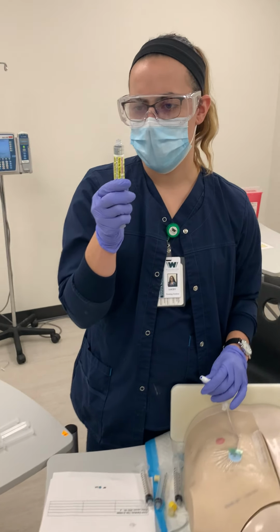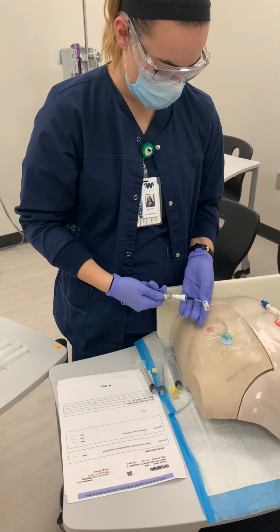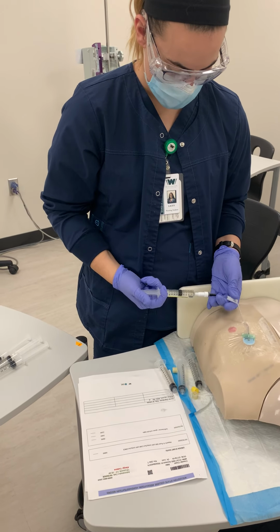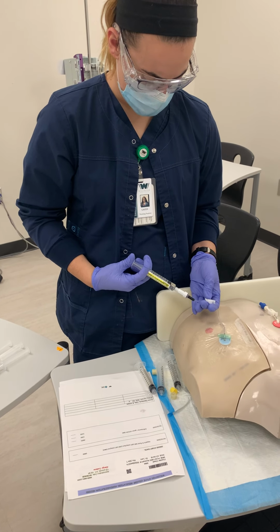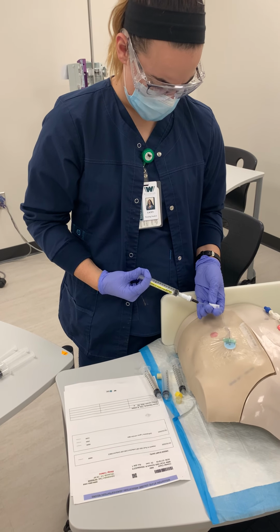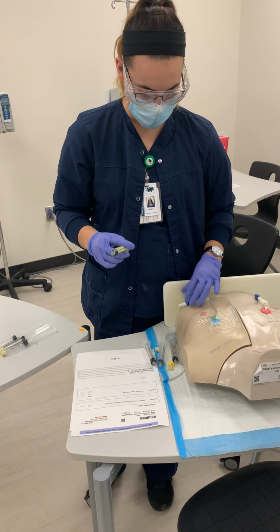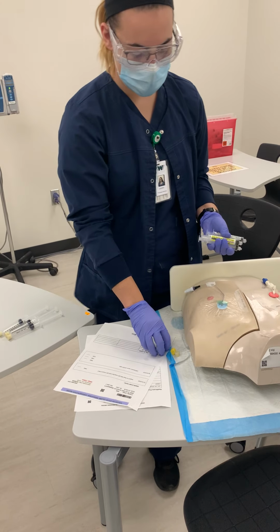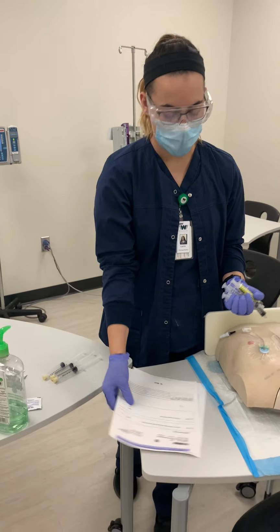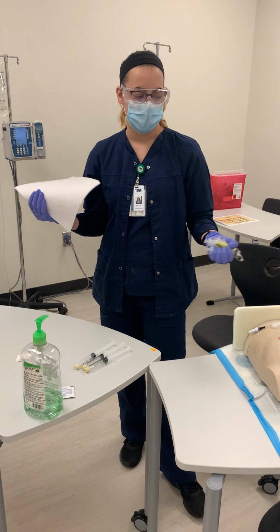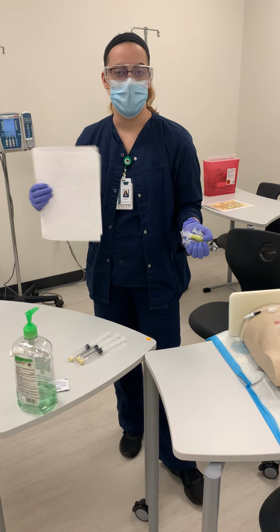Okay, make sure there's no air bubbles. We have our 5 mils. Make sure the plunger is pressed, lock it, and then we are just going to clean up our workspace, make sure the patient's bed is in the lowest position, that he has his call light, clean up our area, make sure he doesn't need anything else. Then we'll document on the medication administration how the patient tolerated it, and that we gave the medication, and then we will leave the room.